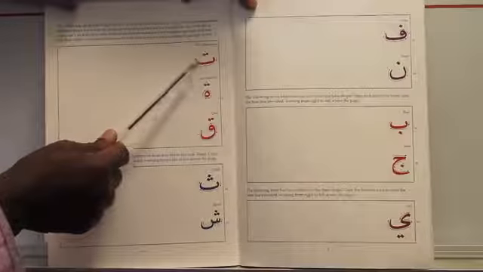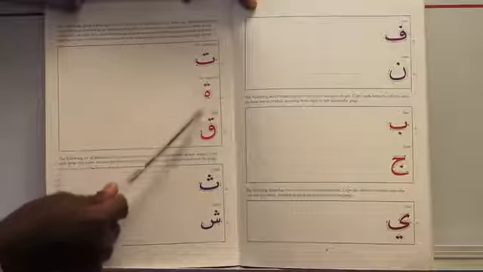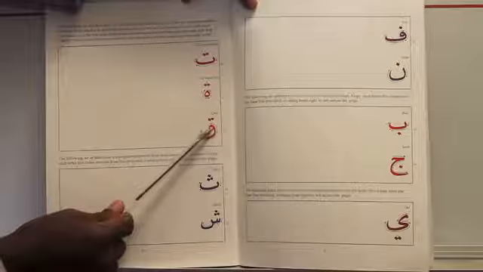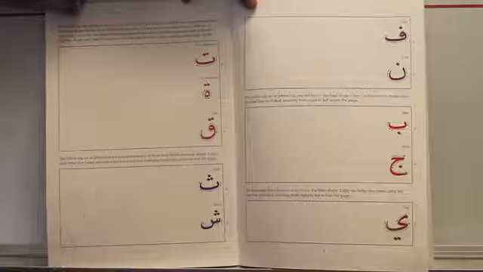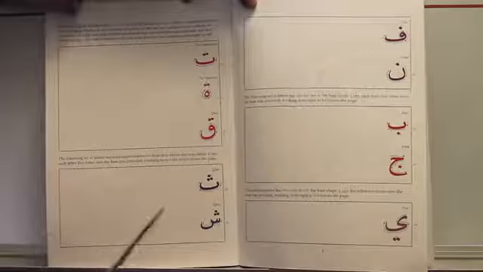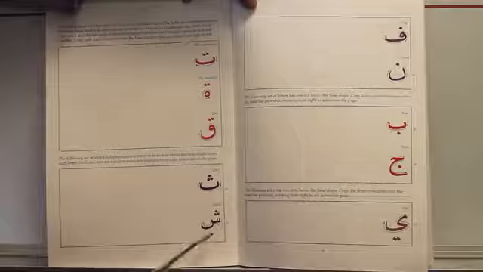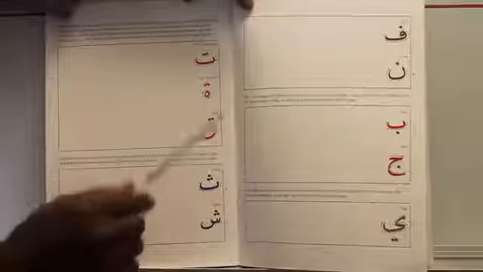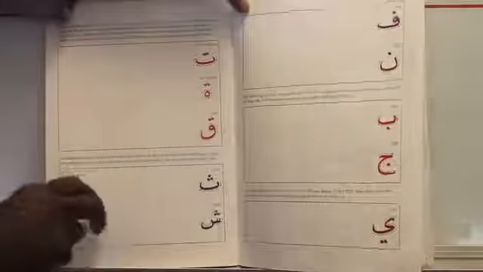That's ta, that's your ta marbuta, the tied up ta, and qaf, also two dots above. Then you have three dots above. One is tha, and the second one is sheen. So those are the ones with three dots and two dots, one dot above and one dot below.